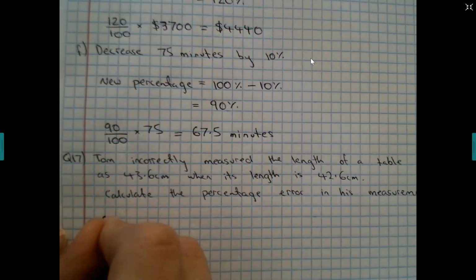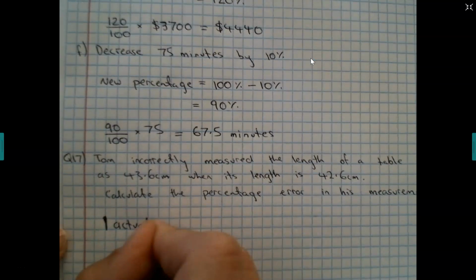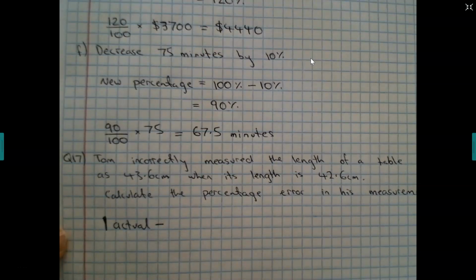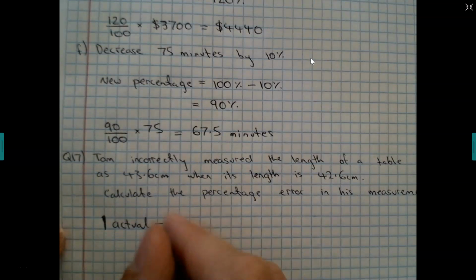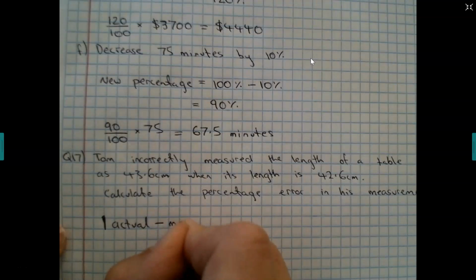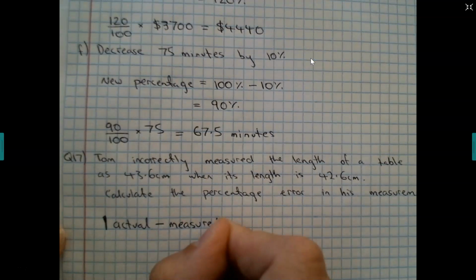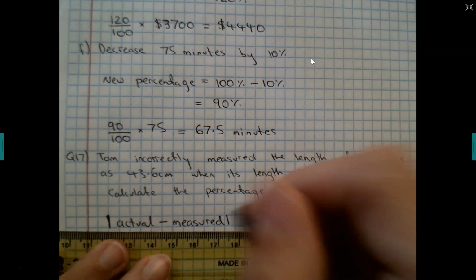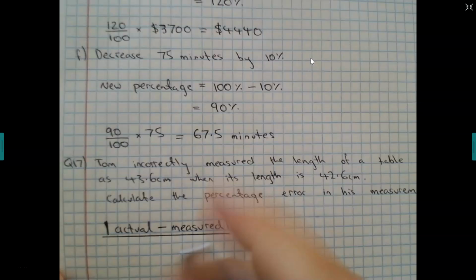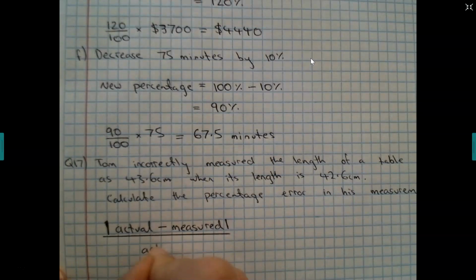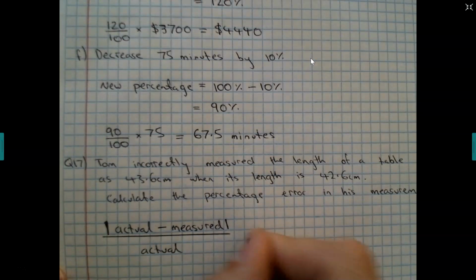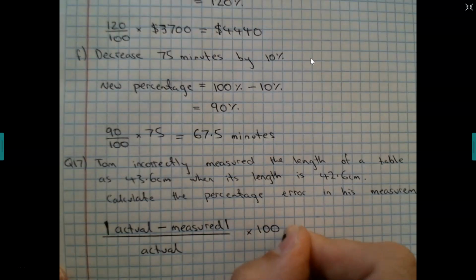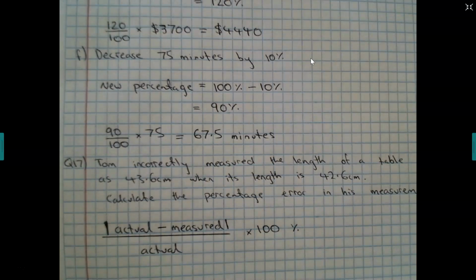You go the actual value minus the measured value or approximate value, over the actual value, times 100, and that gives you a percentage.